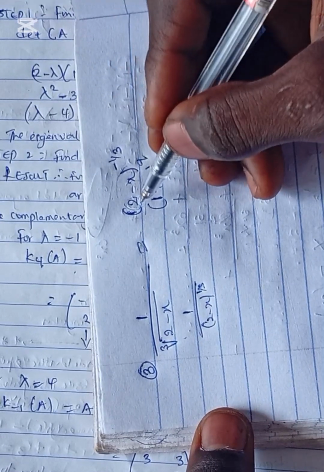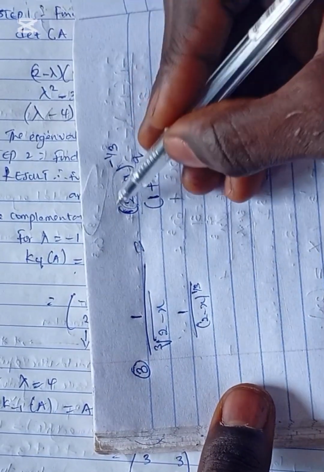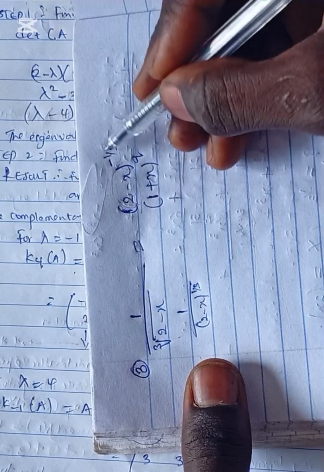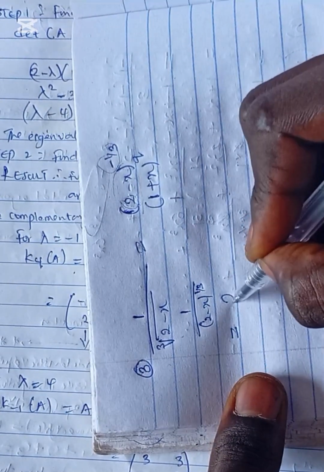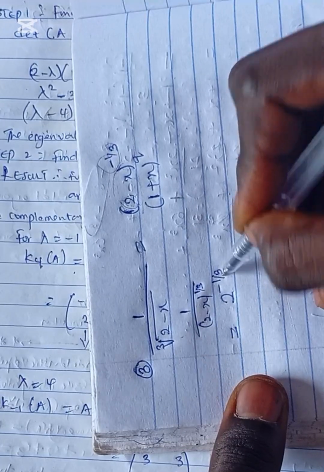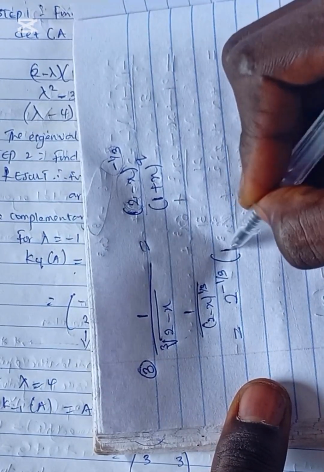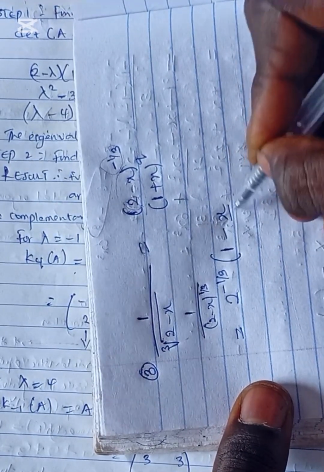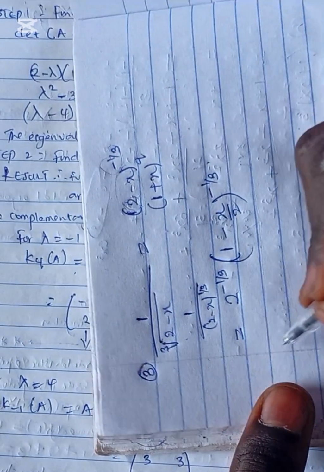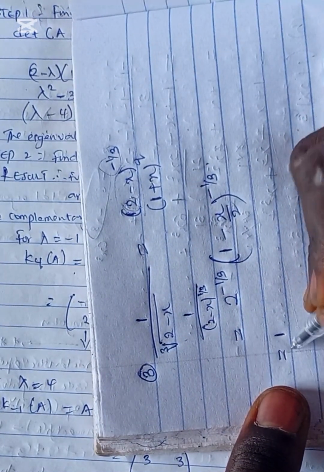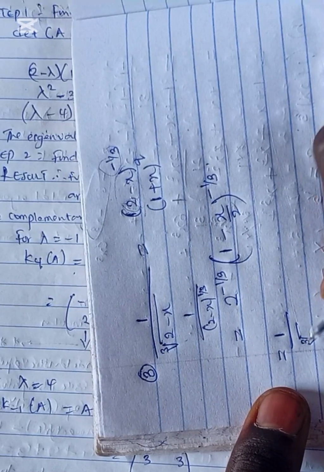What can I do? I can easily factorize 2 out, but don't forget that the 2 that I factorize will also carry this power, so it means 2 raised to power 1 minus 1 over 3 into 1 minus x over 2, everything raised to power minus 1 over 3.